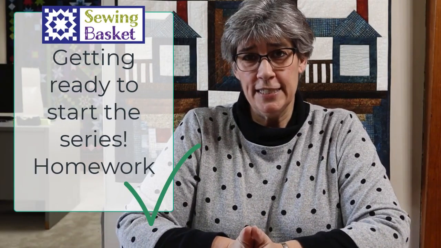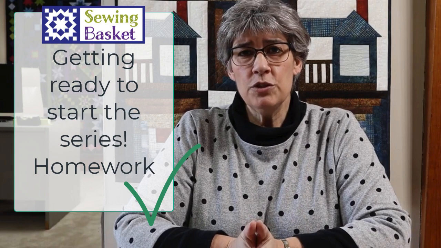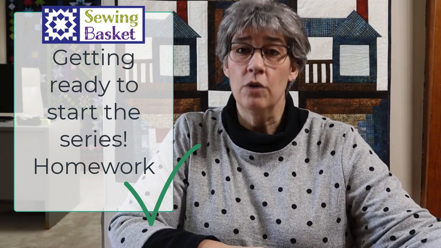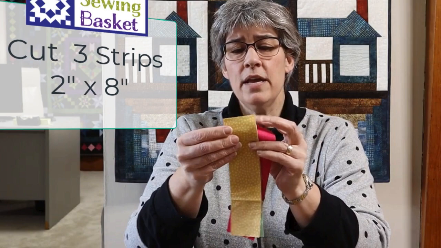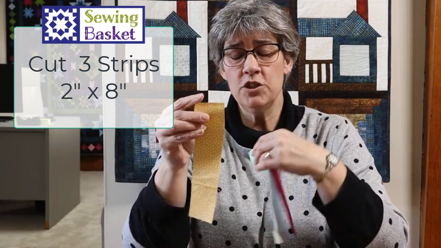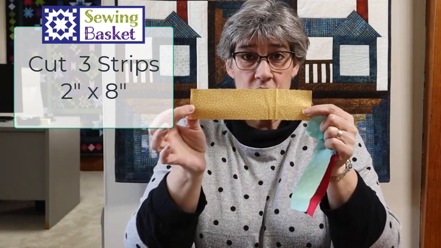Now, one of the things with the log cabin block, or any block I should say, is having an accurate 1/4 inch seam. So one of your homework assignments before we get into this series is I want you to test your 1/4 inch on your machine. The way I'm going to have you do that is I want you to cut from your scraps 3 strips that are 2 inches by 8 inches.